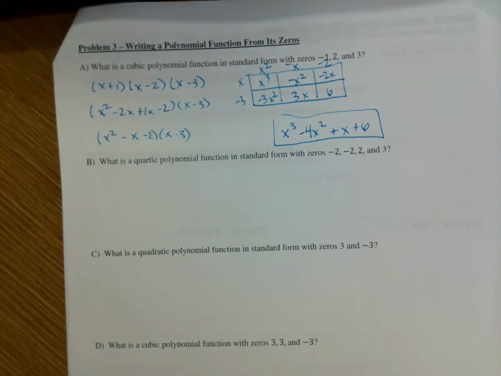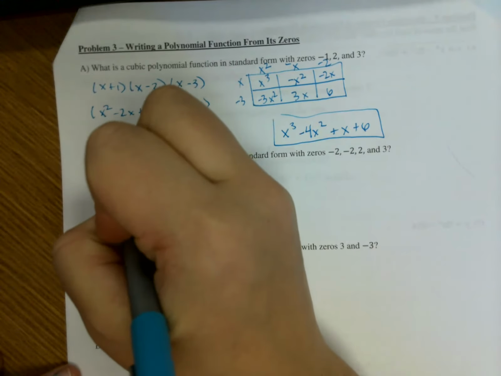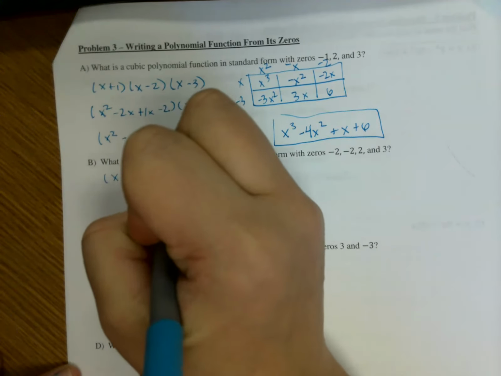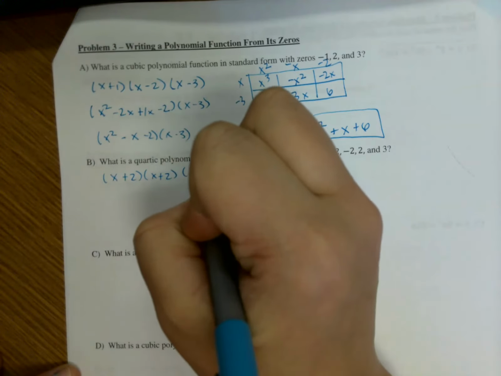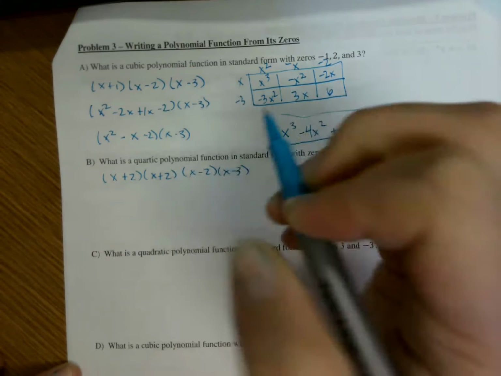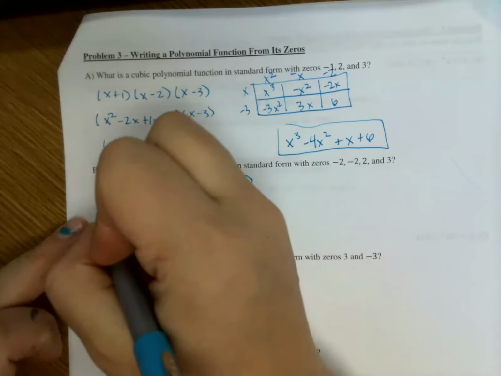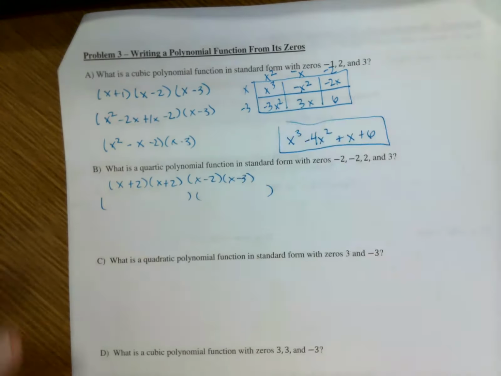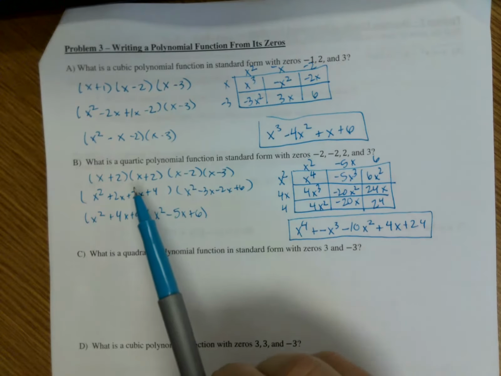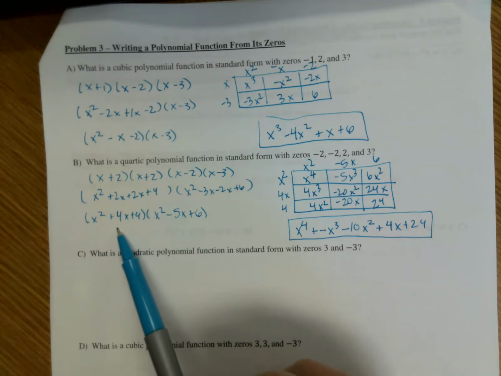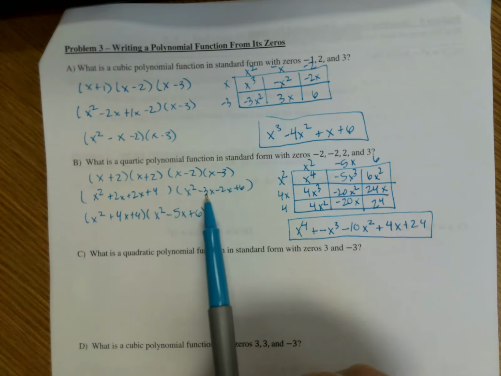I want you to try to do B by yourself. Now notice that there's 4 here, so this would be x plus 2, x plus 2, x minus 2, and x minus 3. I would suggest to multiply both of these together first, and then multiply the larger ones together. So first I multiply these two together, and I got this. Then I multiply these together and I got this.